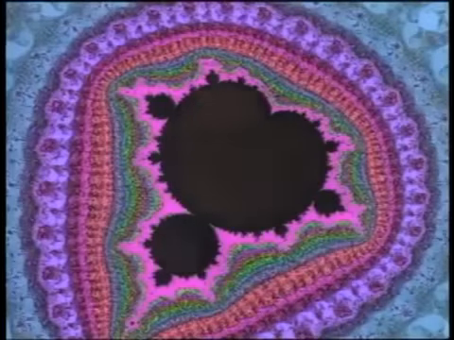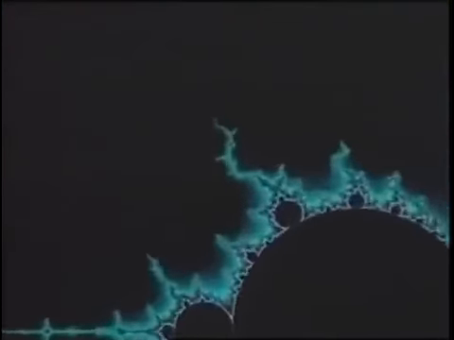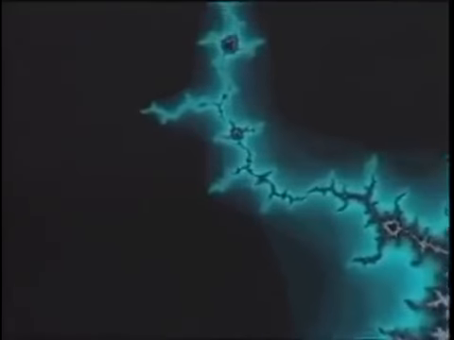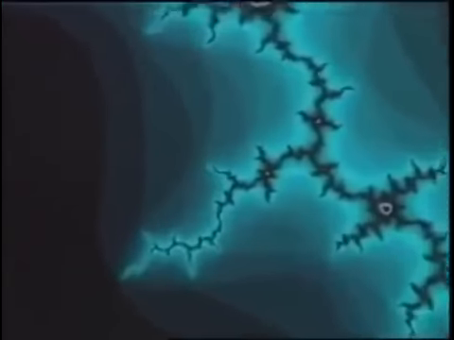I'm sure it's occurred to you that the Mandelbrot set looks like some kind of strange insect. It certainly has an organic feeling about it. It's got warts all over it, and it's also quite hairy. If we go out along one of those hairs, we find something rather interesting.